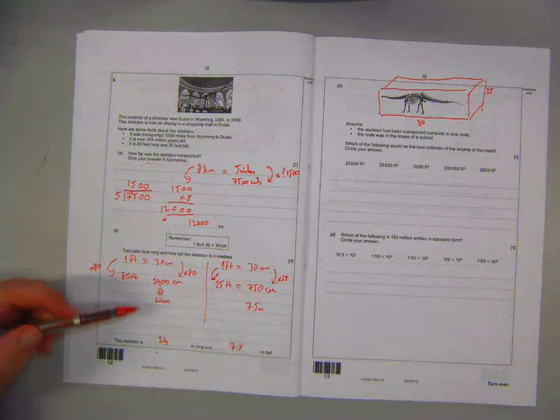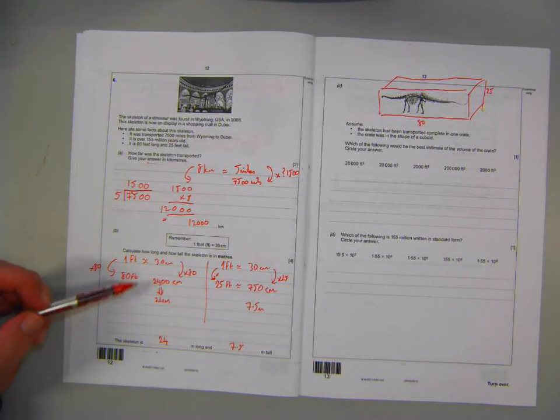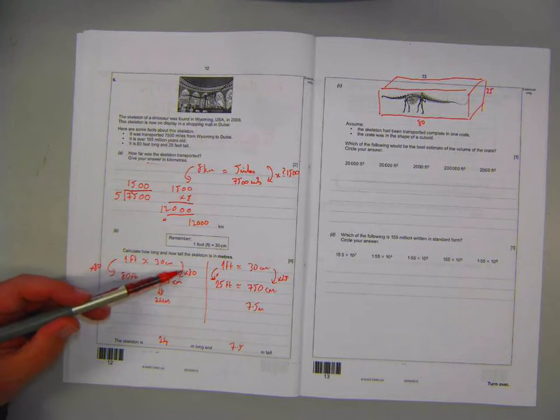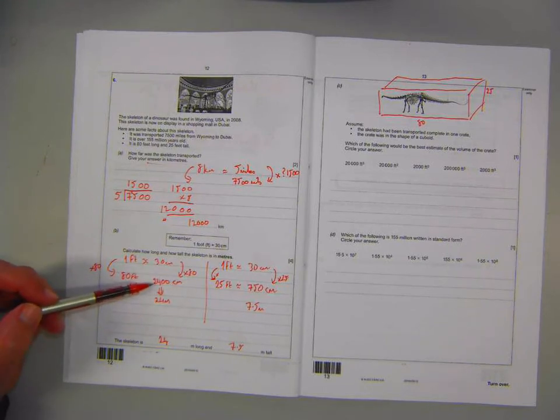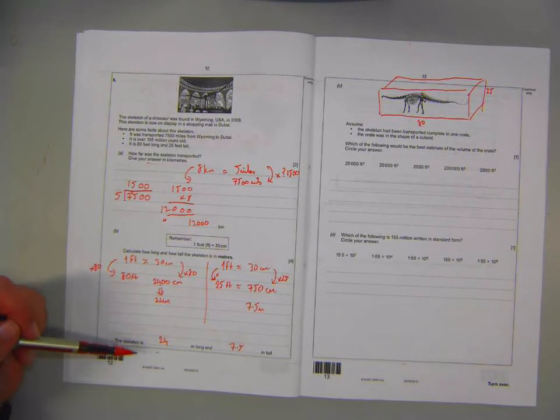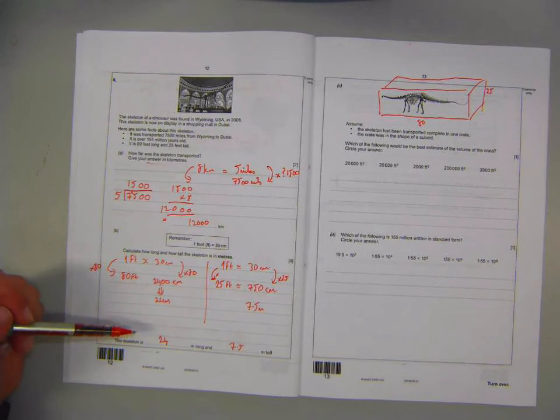Sorry, for B? What do you want to know, Will? 8 times 3. Yes, you do 8 times 3 is 24. And then you've got 2 zeros. So it's 2,400 centimetres. And then you divide it by 100 because you want the answer in metres. So it's 24, yeah.